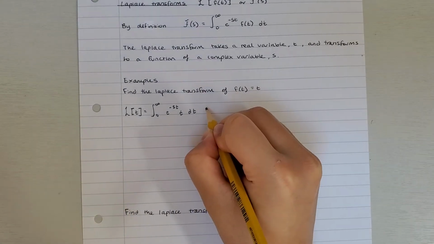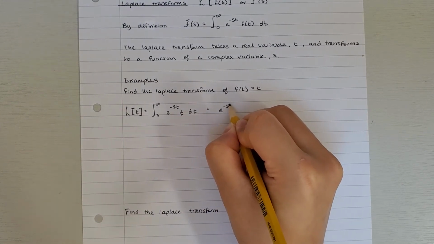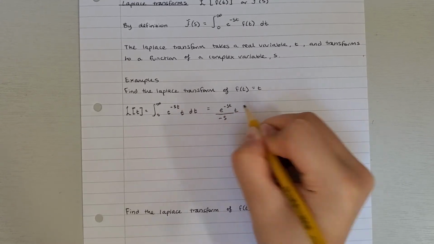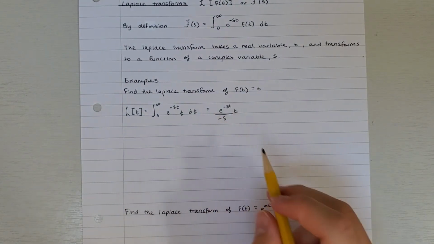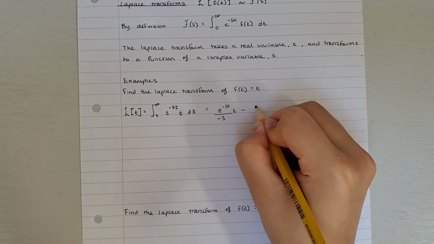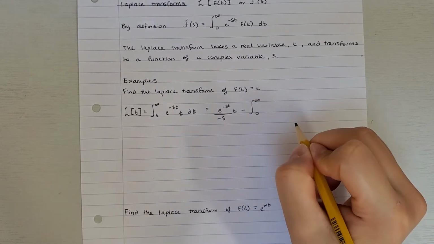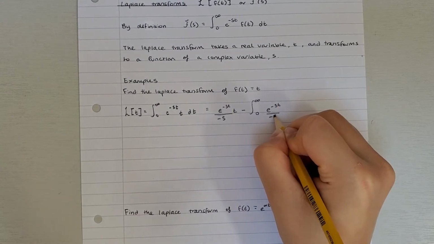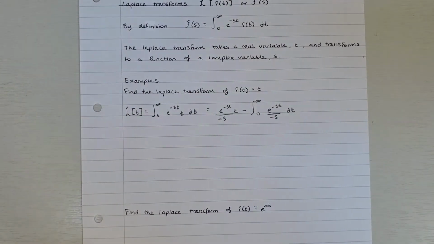Integrating, we would have e to the negative st, dropping it down, divided by negative s, and then multiplied by t. I have a separate video on integration by parts, which explains how I've done this. I've just done it mentally. Minus another integral from 0 to infinity of e to the negative st over negative s, and then differentiating t is just 1, with respect to t.